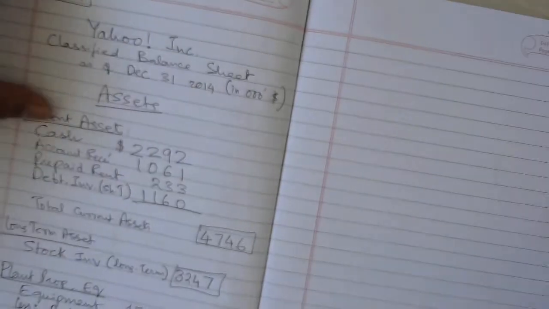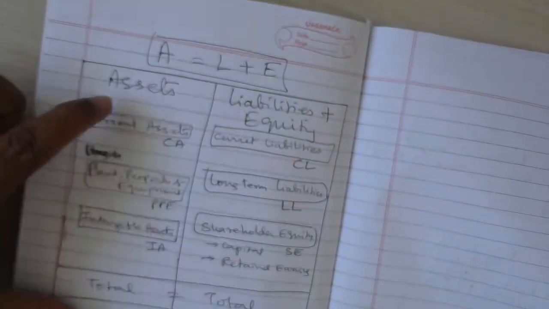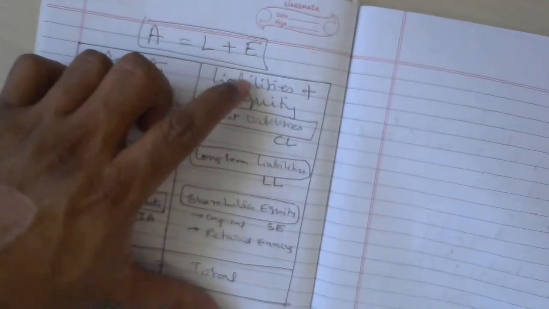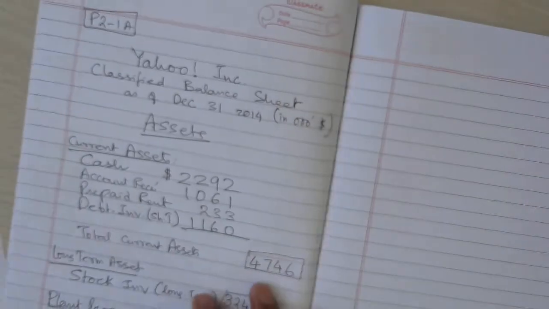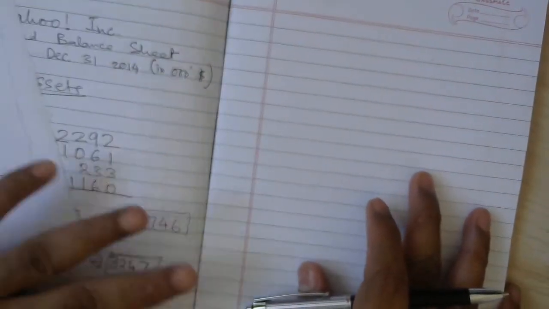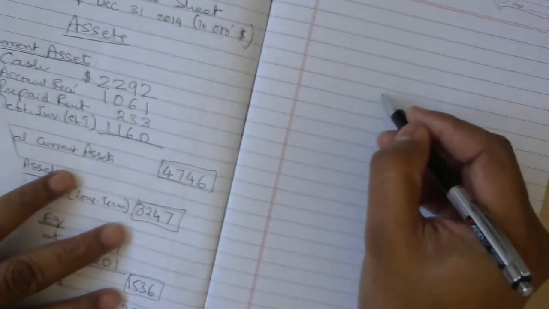Now, as you know, the balance sheet has two sides. One side is the assets side, and now this is over. Coming to the right side, that is liabilities and equity: current liabilities, long-term liabilities, and all that. We still have a lot of data points left, so let's fill them now. I will write liabilities here, at approximately the same height.